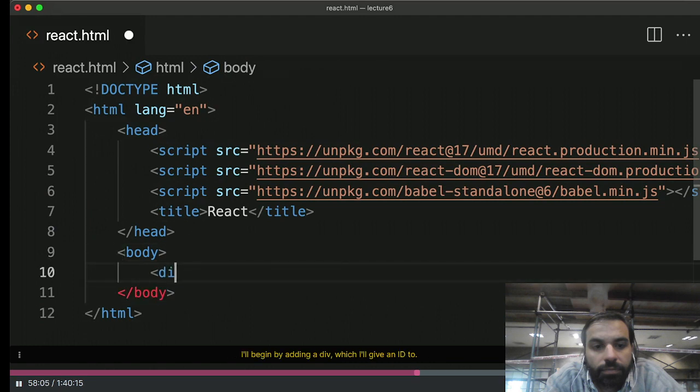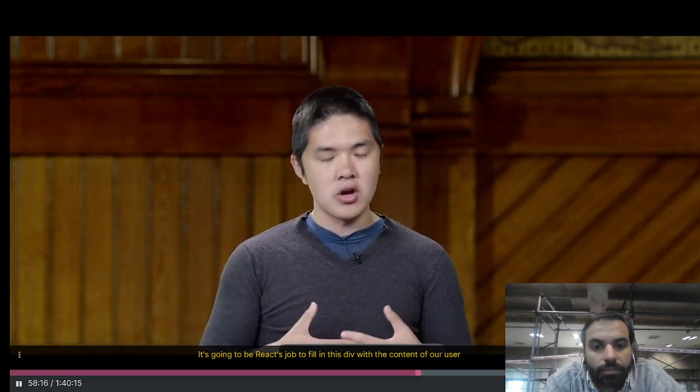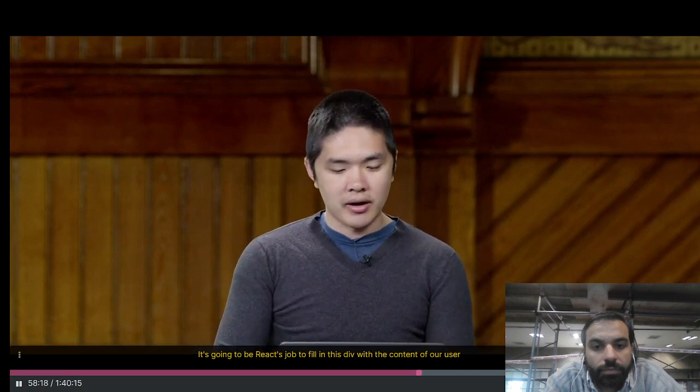I'll begin by adding a div, which I'll give an ID to. I'll call it app, but I could call it anything. And this is where our application is going to go. But right now, I'm just going to leave it empty. It's going to be React's job to fill in this div with the content of our user interface.